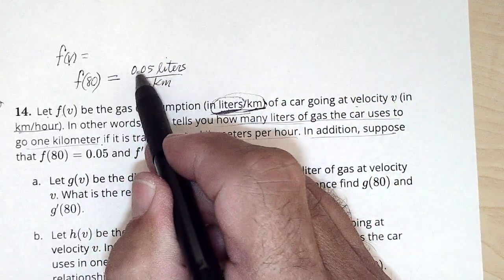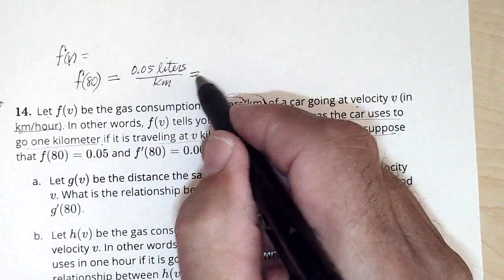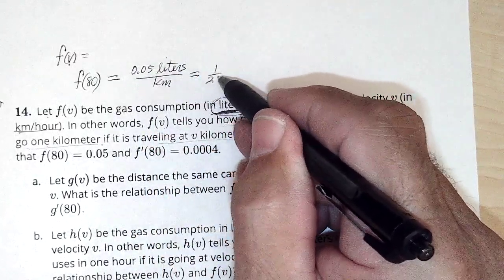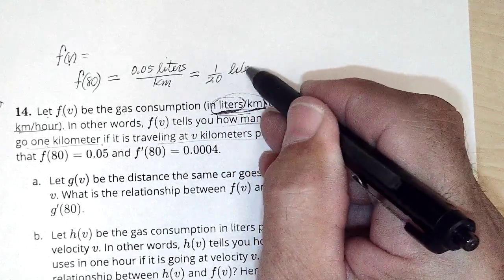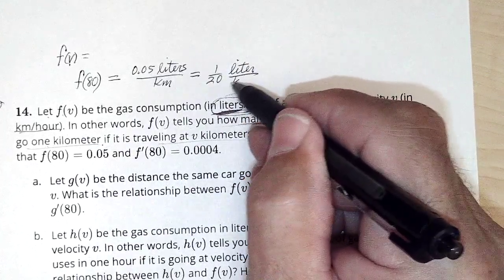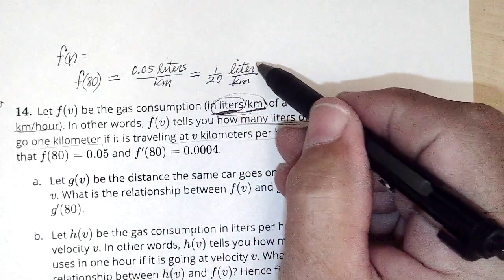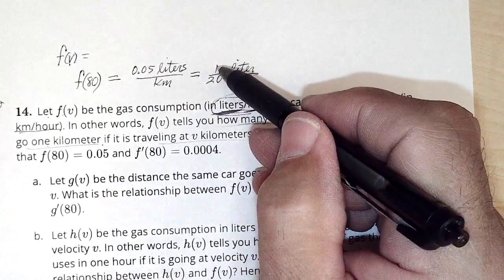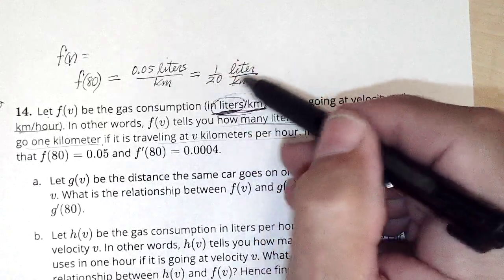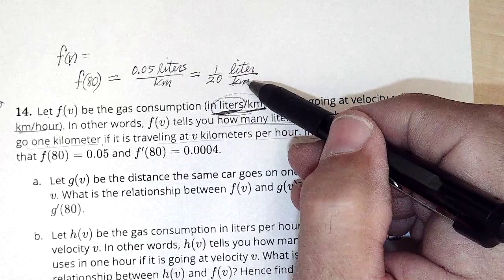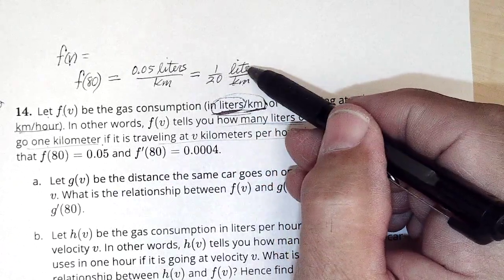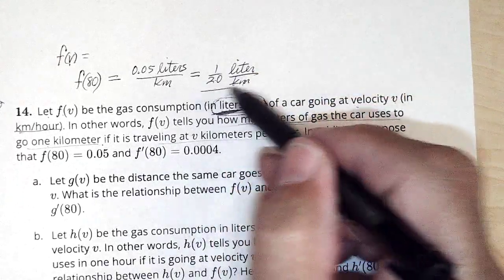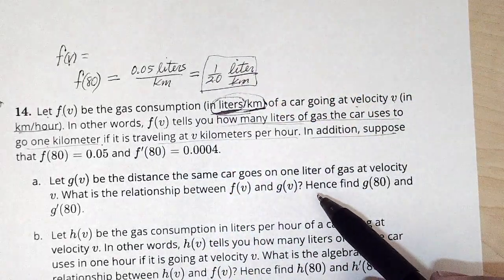Now, if you're not familiar, 0.05 is 5 hundredths or 1/20th of a liter per kilometer. In other words, you're going to use 1 liter to go 20 kilometers because you're going to use a 20th for the first kilometer, another 20th for the second kilometer, and so you're going to end up using 1 full liter to go 20 kilometers. Another way to look at what this is saying. Okay?